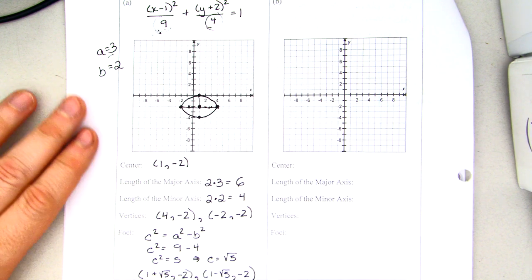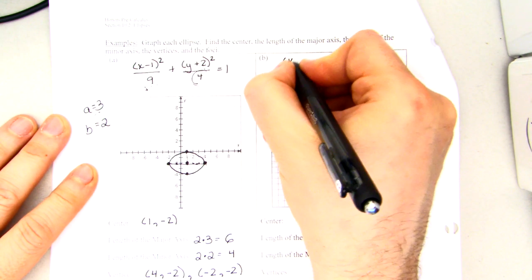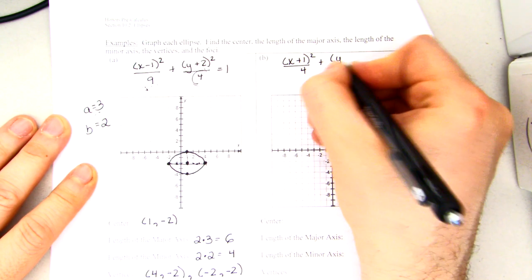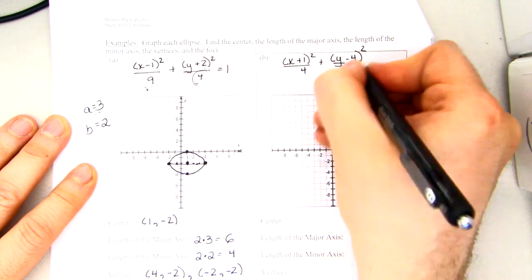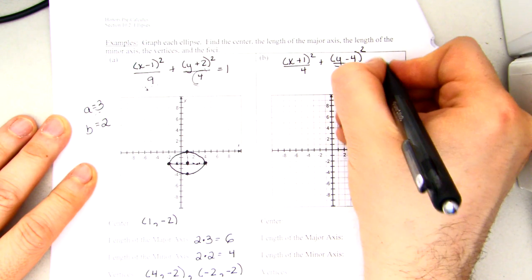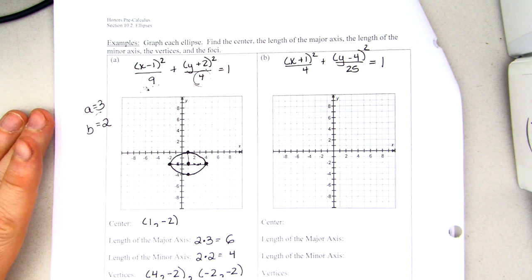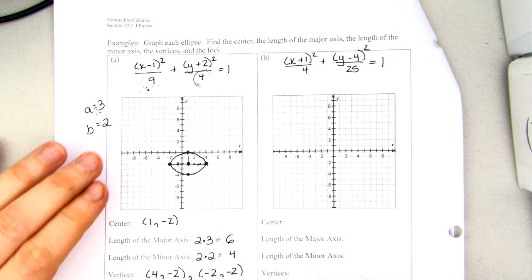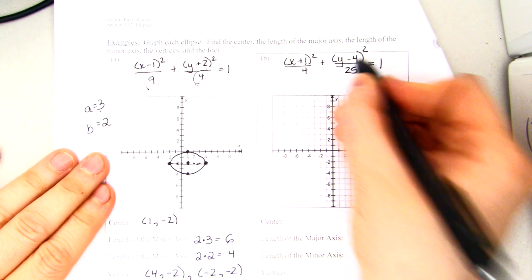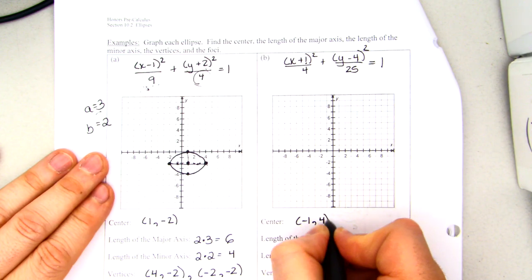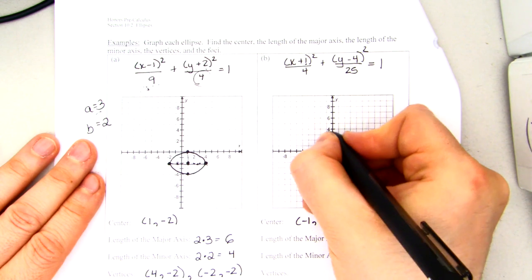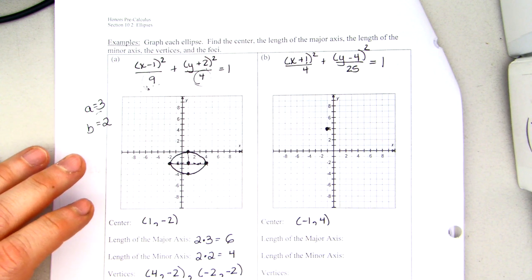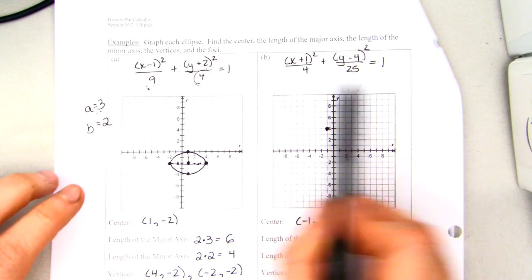Let's try this with another ellipse. Let's try this with x plus 1 squared over 4 plus y minus 4 squared over 25 equals 1. First, get the coordinates of your center. Center should be negative 1, comma 4. Now, one of the nice things I think about ellipses is I don't have to know right away if it's vertical or horizontal.